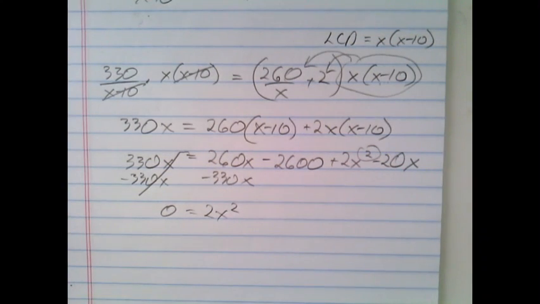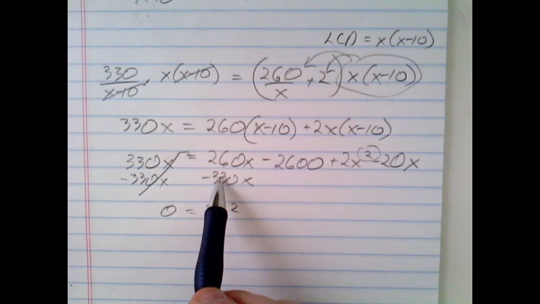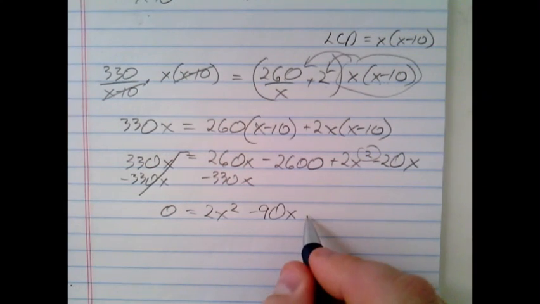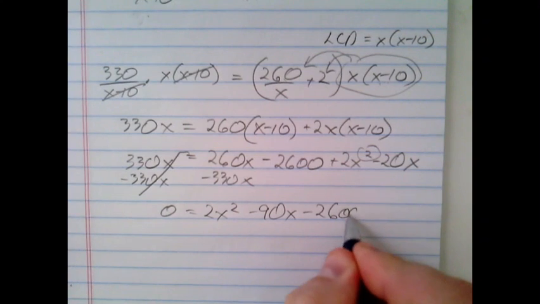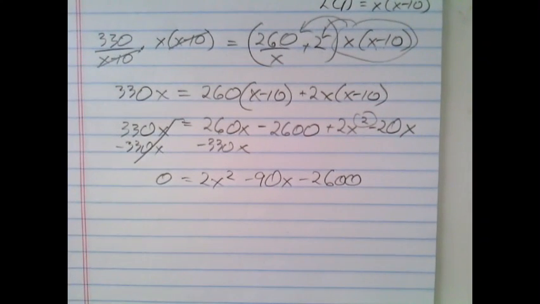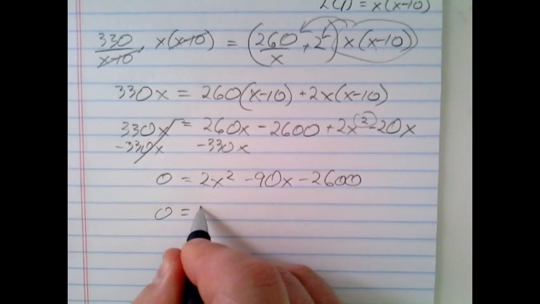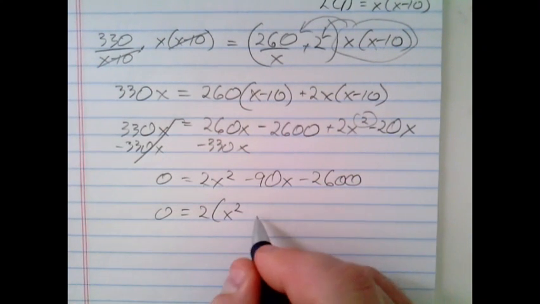260 minus 330 is negative 70. Minus another 20 makes that minus 90x. Minus 2600. Okay, now I see that I have a common factor of 2, so I'll factor a 2 out. That should make it a little simpler.